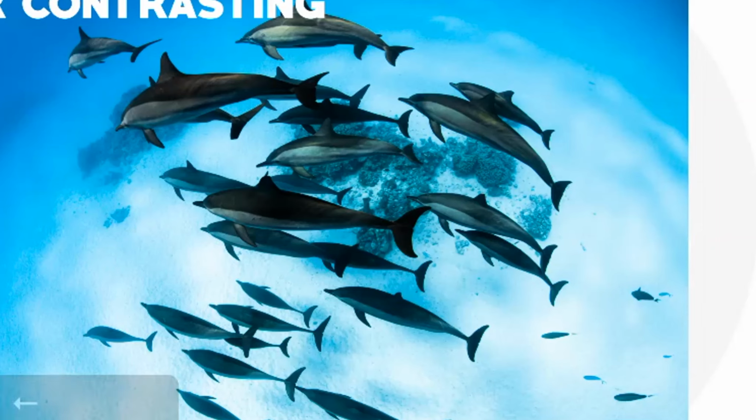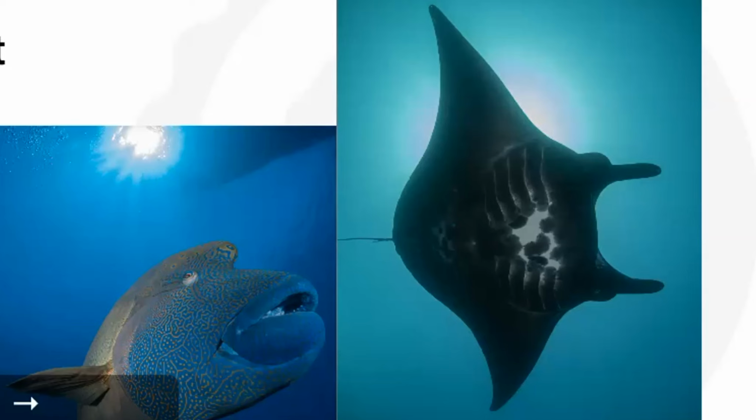Don't do too much contrast. You don't want things to look black. So you can see here the tail, and here also this area looks way too black. You don't really want to do that.